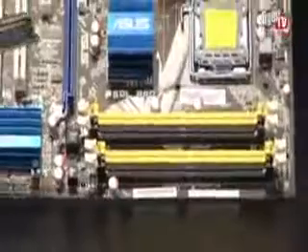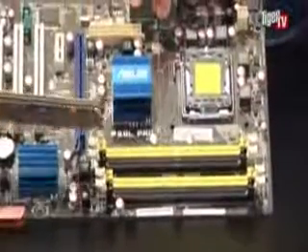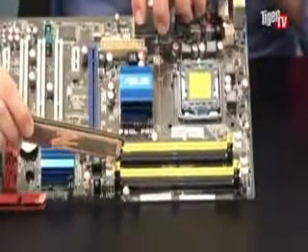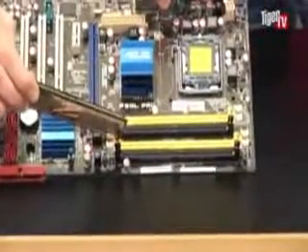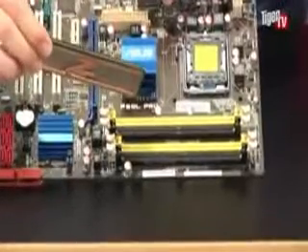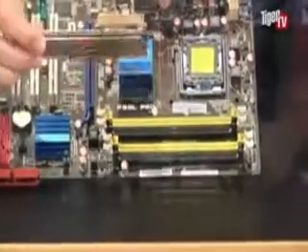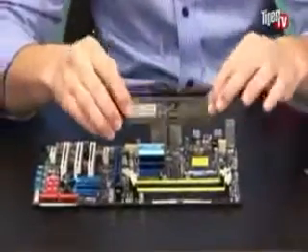Now, when you're installing 2 gigs of RAM and you have 2 1-gig sticks, you're going to go here and here. But every motherboard is different. That's on this motherboard. Every motherboard is different. It's usually color-coded. It's usually this one and this one for the first 2. But always check your manual just in case. Look at the instructions. So watch exactly how simple it is.